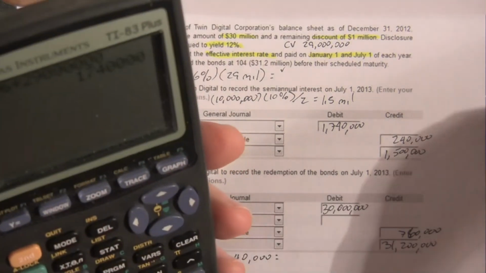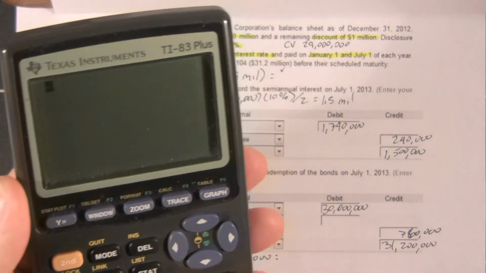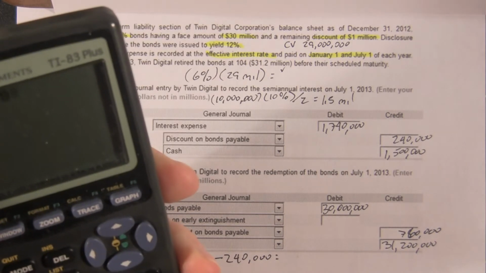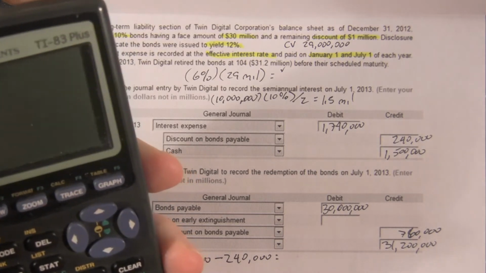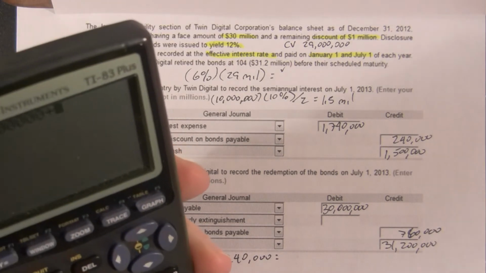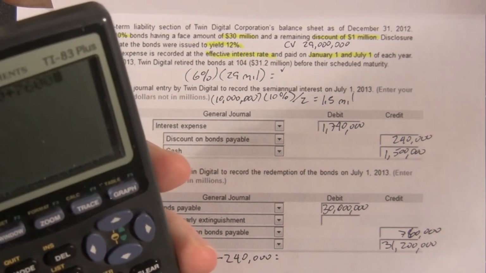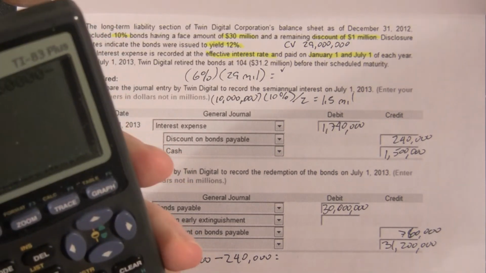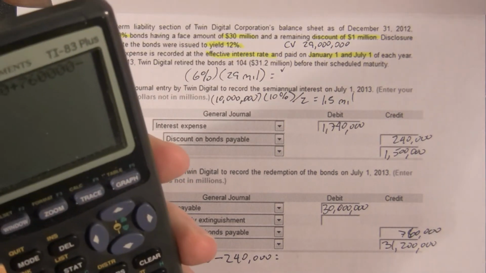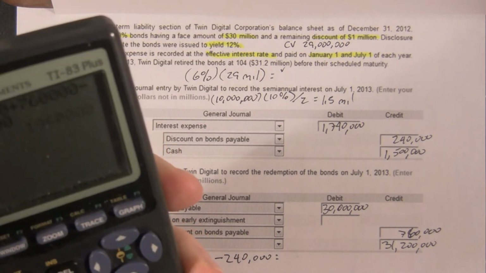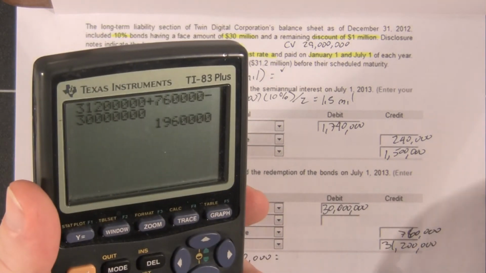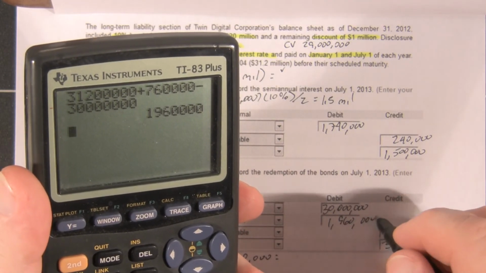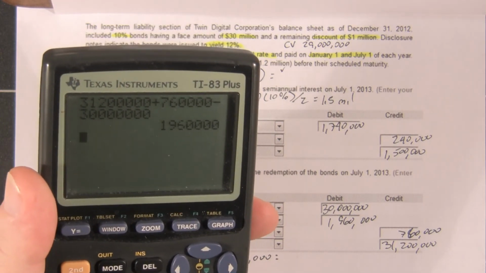So I would take 31,200,000 plus 760,000 minus 30 million, and that's my loss, 1,960,000 loss on extinguishment of debt.